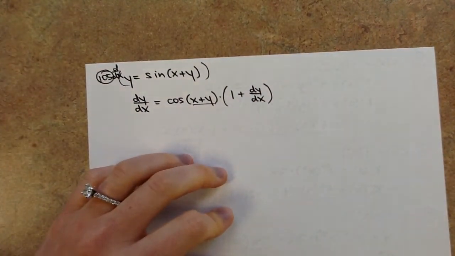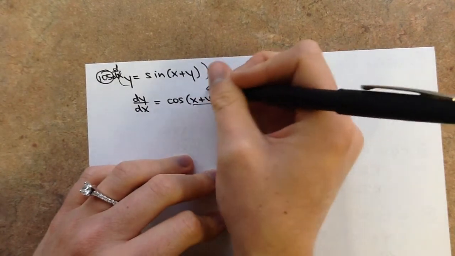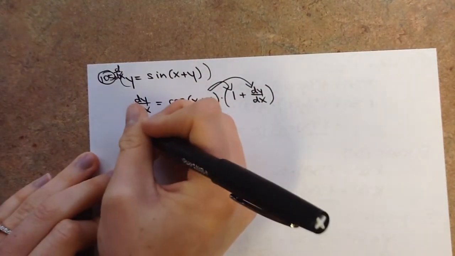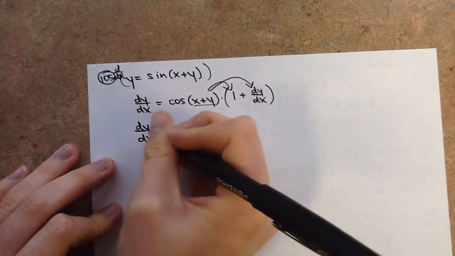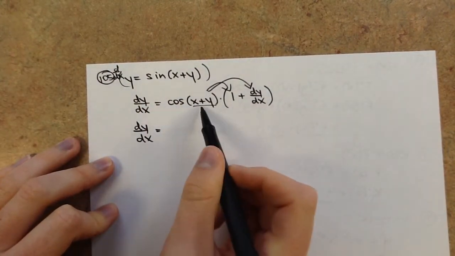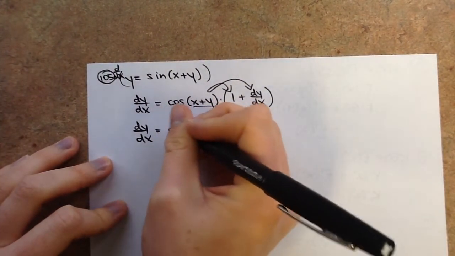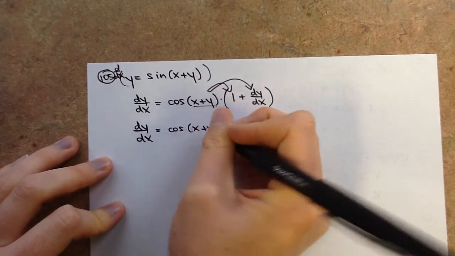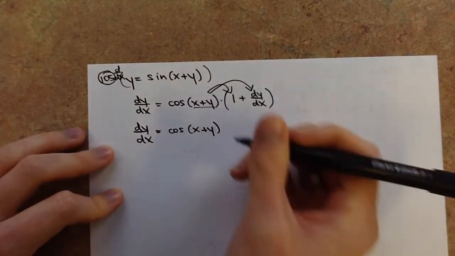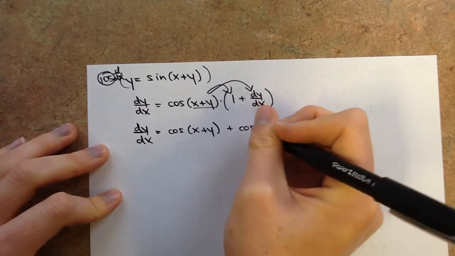So what most of us miss on something like this is that I have to distribute this cosine term, because remember my goal is to get the dy by dx's by themselves. So first multiply the cosine term by 1, and anything times 1 is just itself. Then multiply the cosine term times dy by dx.